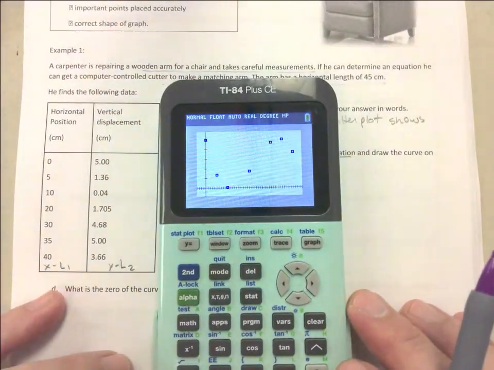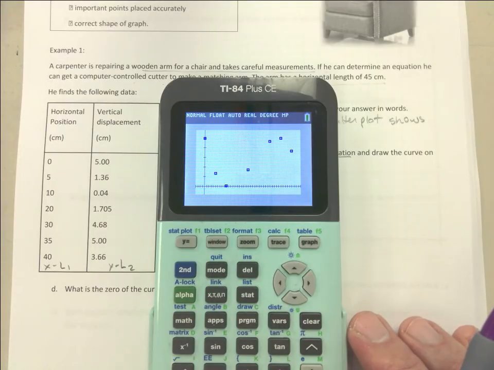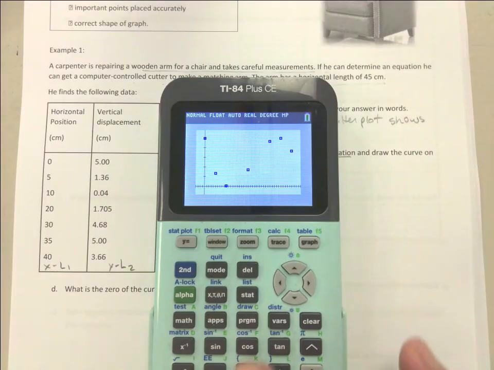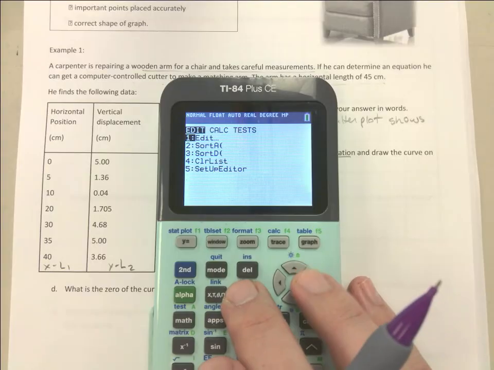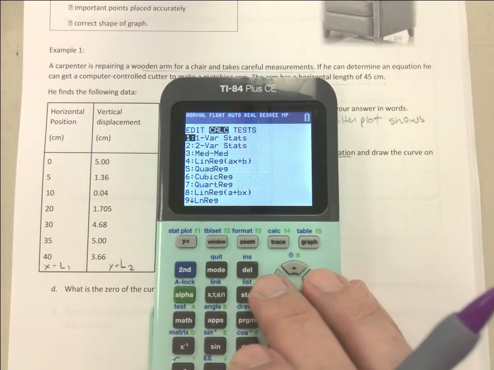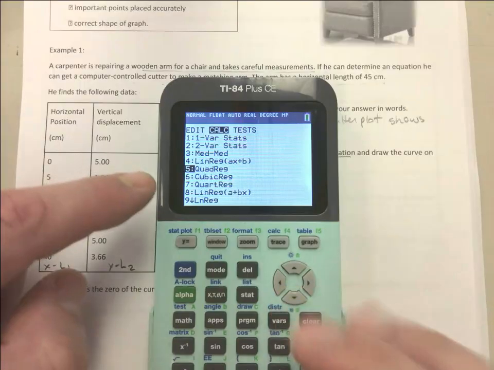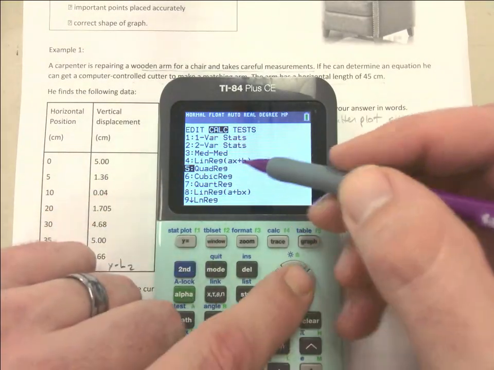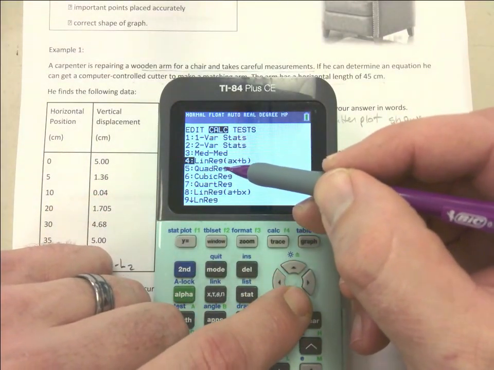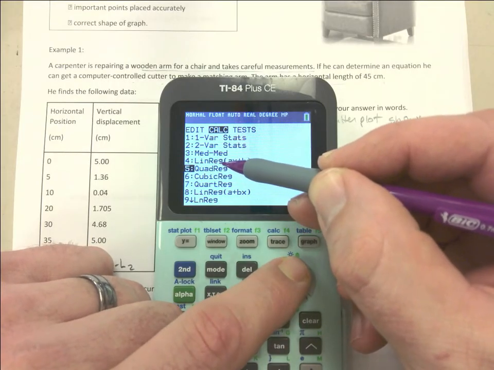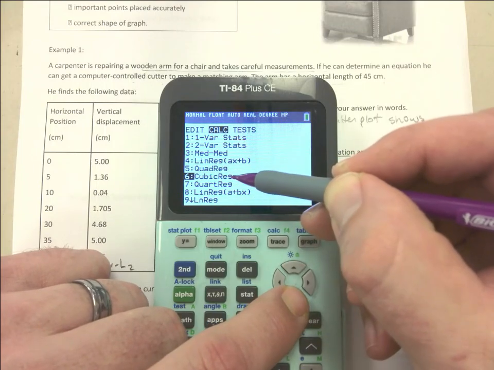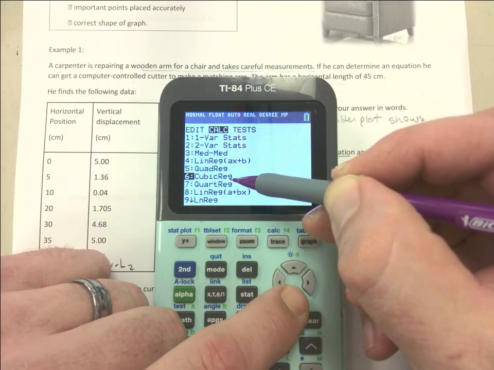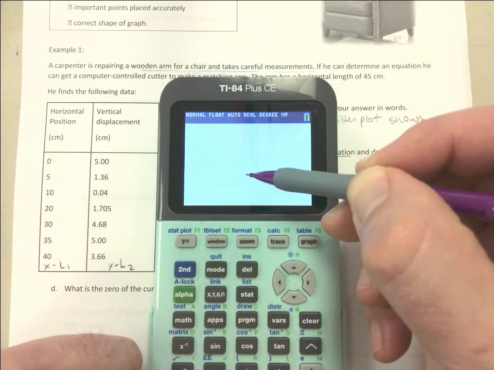This is how we do this. If you go to step 4 in the notes I just gave you, I go stat again. It's all about stats, right? You go to calculate, sideways arrow, and for now we're going to pick between linear, quadratic, or cubic. Those are the only 3 we're going to pick for now. We know it's a cubic because we know what the scatter plot looks like. Select cubic.